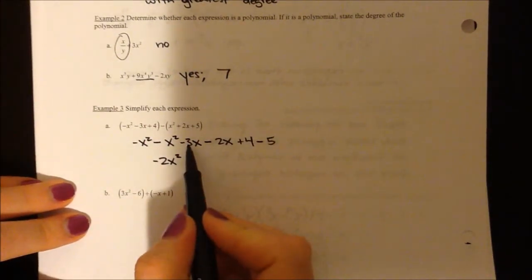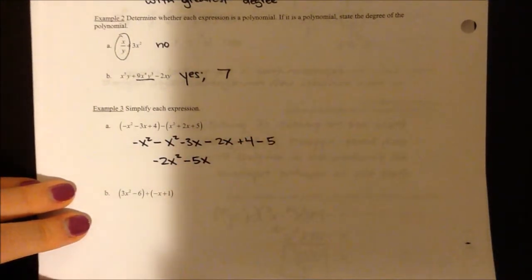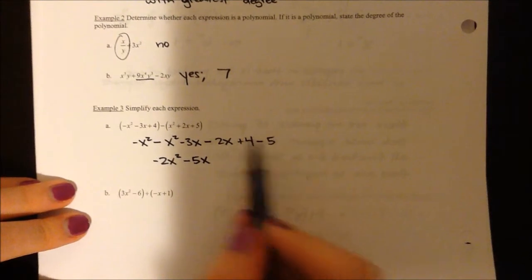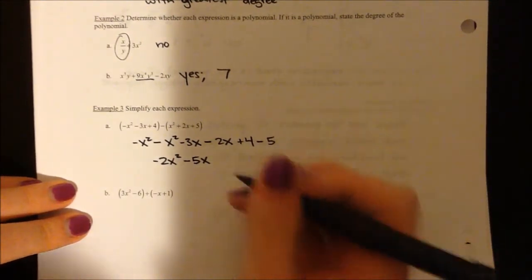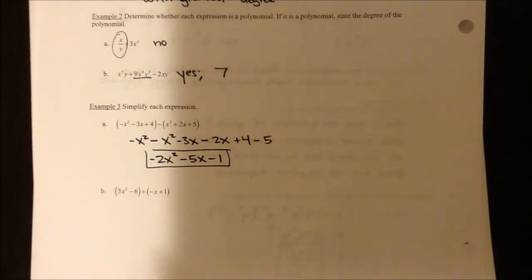Here I have a negative 3x and a negative 2x. When I combine up the coefficients, I get a negative 5. And then I add these two together. Positive 4 and negative 5 gives me a negative 1. So that's all I'm doing for that. It's basically just subtracting and then combining like terms.